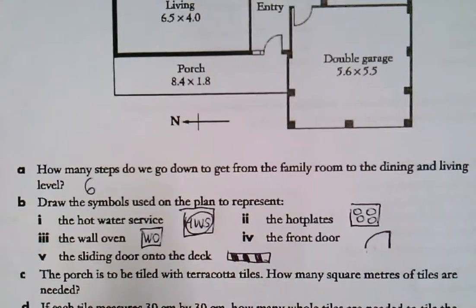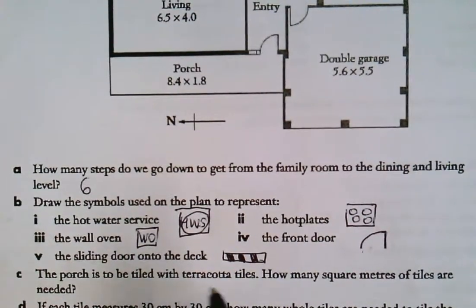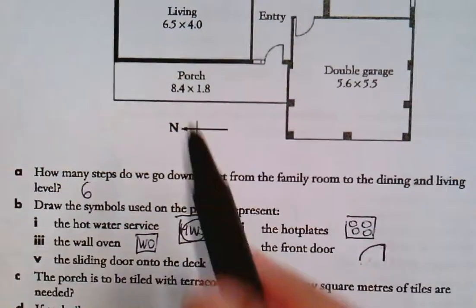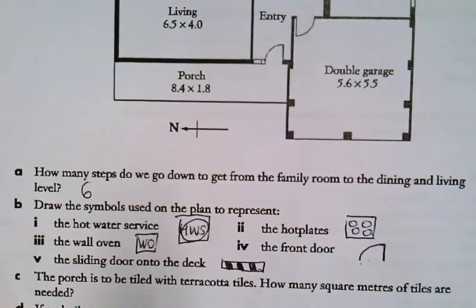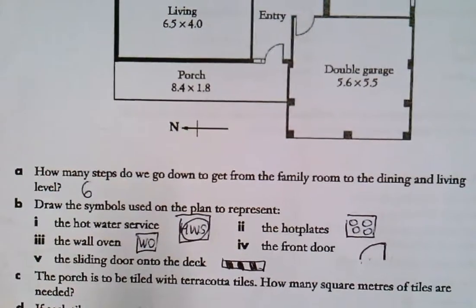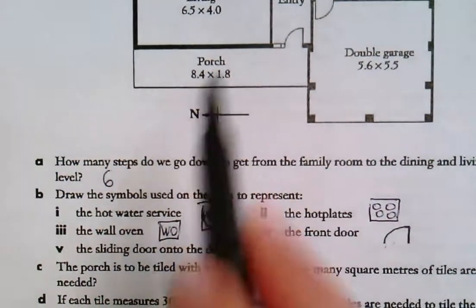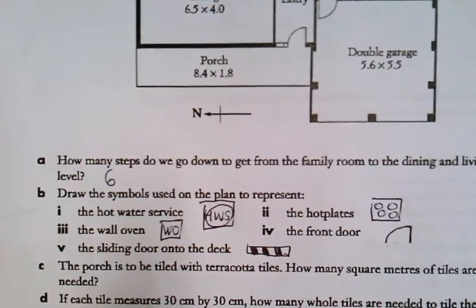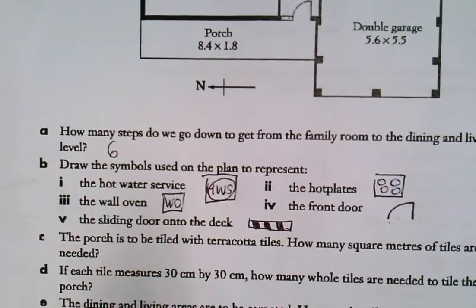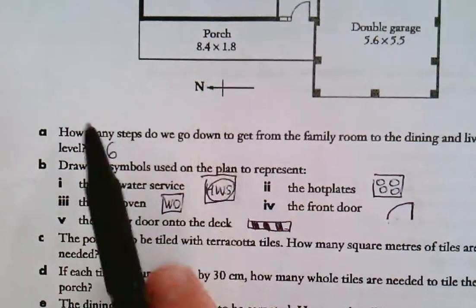Okay, now question C, the porch is to be tiled with terracotta tiles. How many square meters of tiles are needed? Well, luckily here they've got the measurements on there. We don't have to measure. So, what are you going to do? How are you going to work out the square meters of tiles that are needed? How would you do it? Anyone? What's the area of the porch?